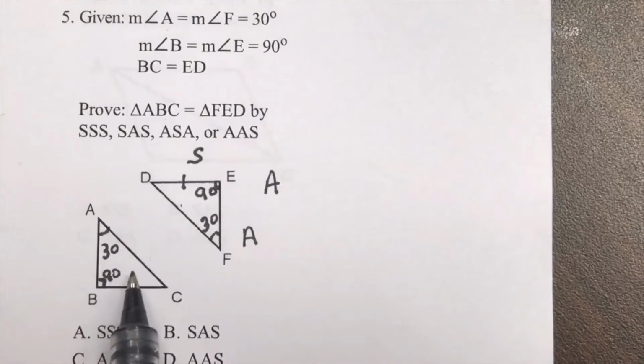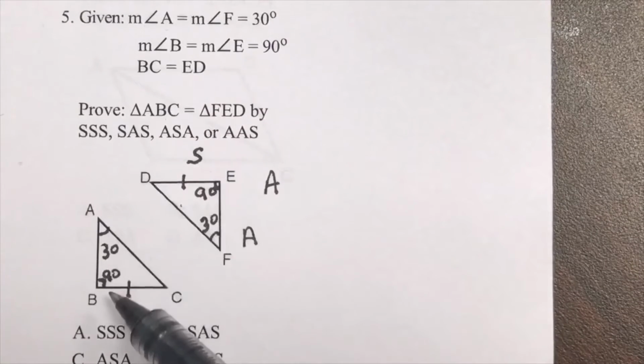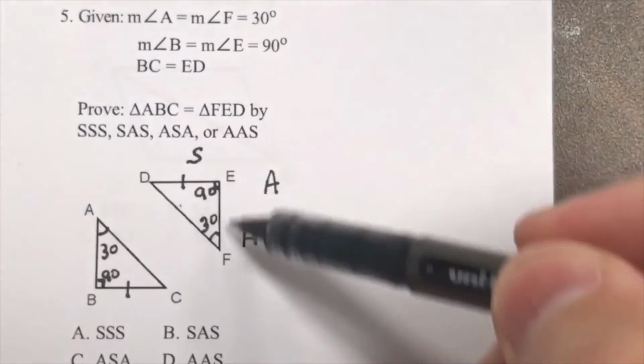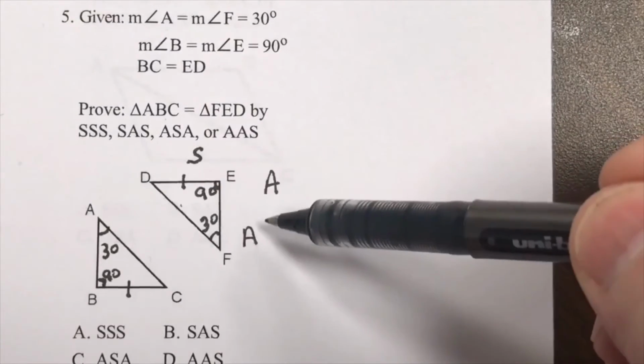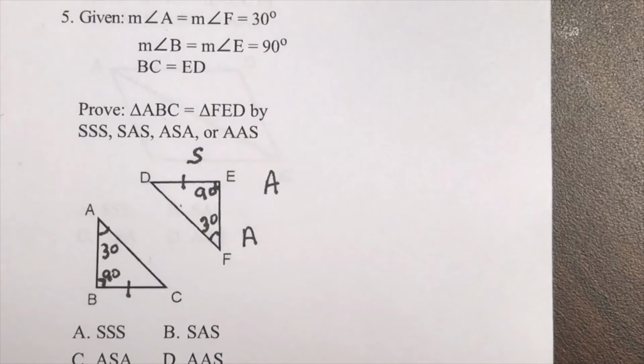AAS in this triangle. You've already confirmed that the corresponding parts were correct. Label them in one triangle, and figure out which direction you need to go. All right. So this one here has to be AAS.